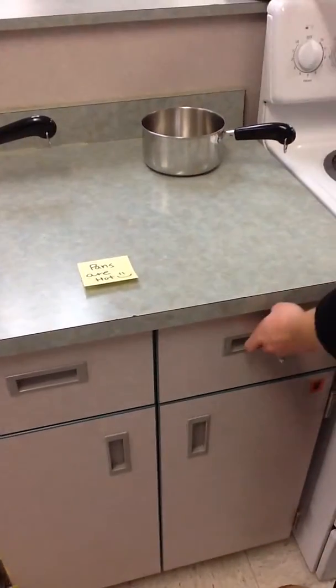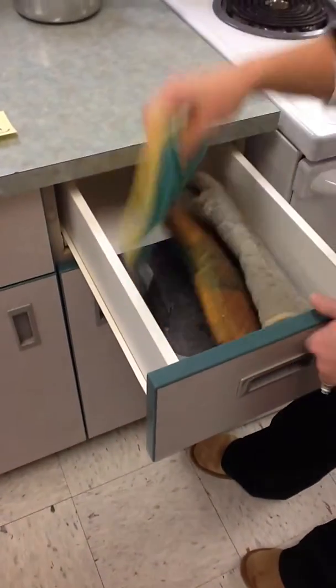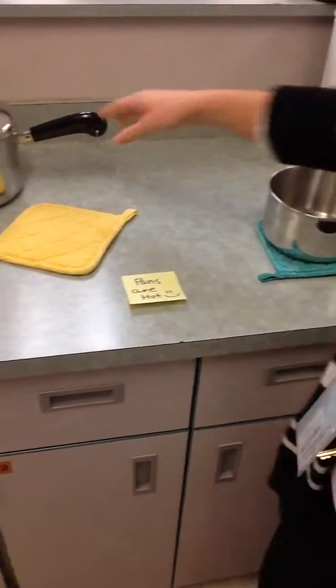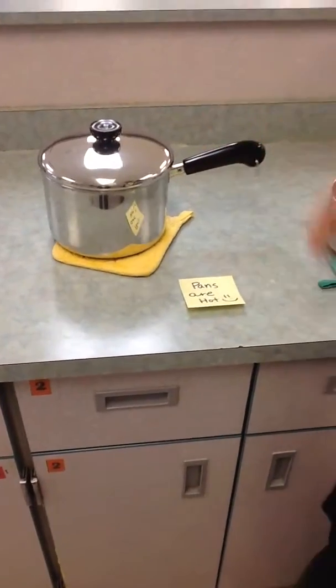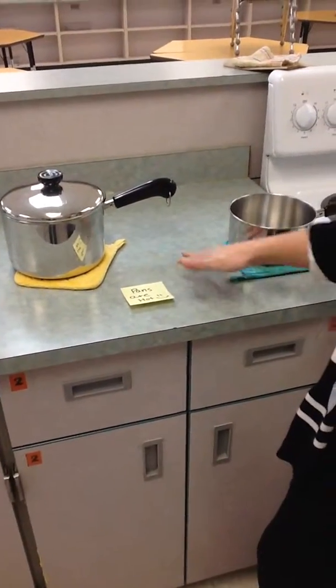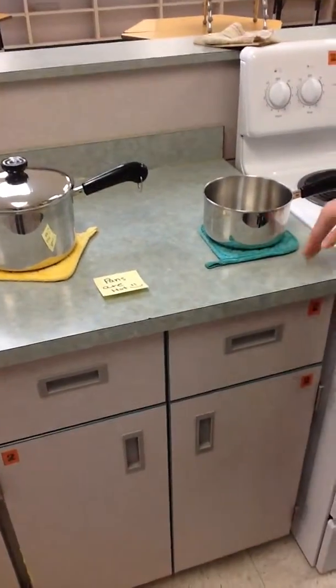What they should have been using were what we call pot holders. Pot holders lay on the counter. They can lay on your tables. These are perfect for putting your equipment on so that it can cool down and it's not going to hurt your counters or burn through anything. So that was kitchen number 2.